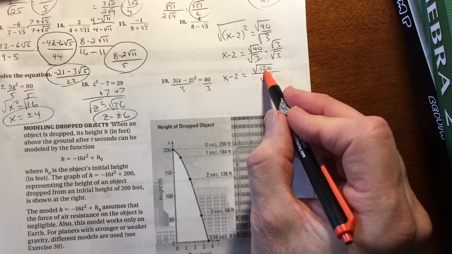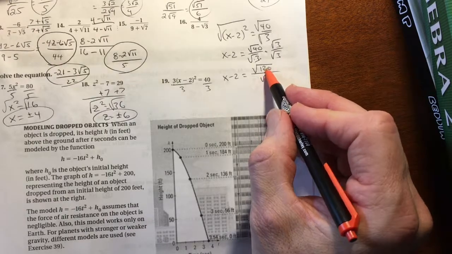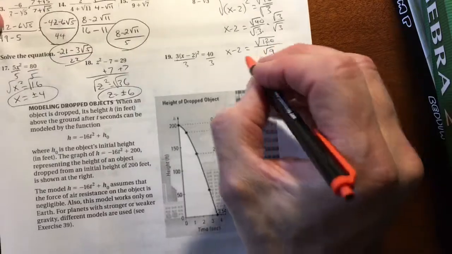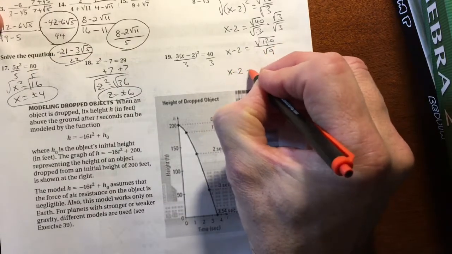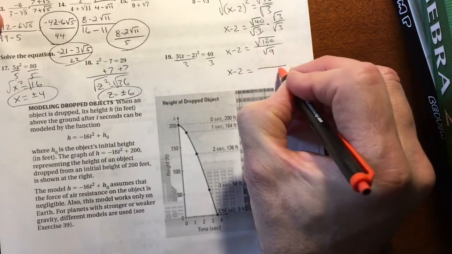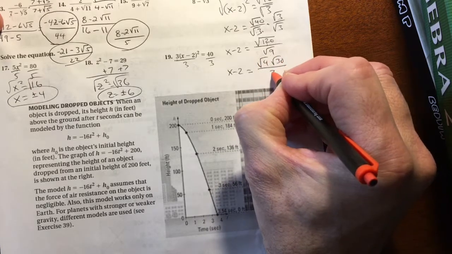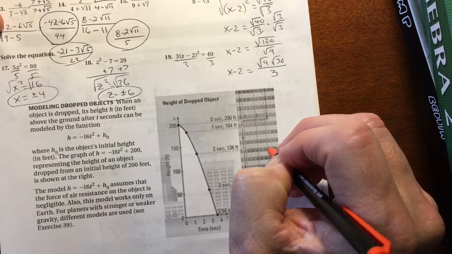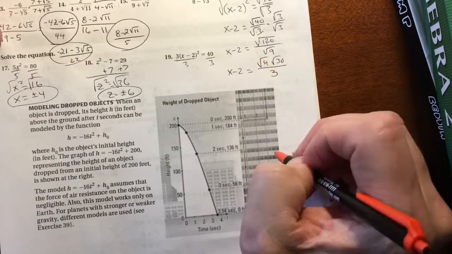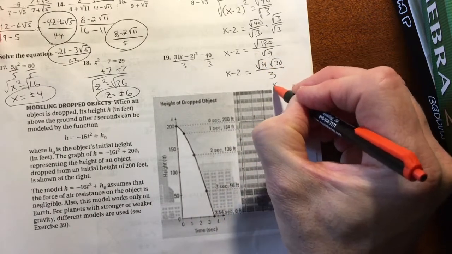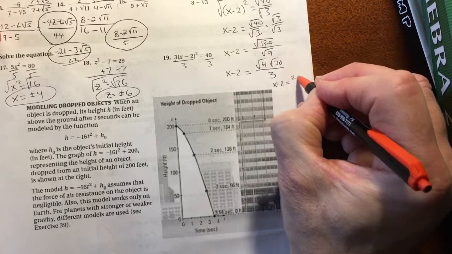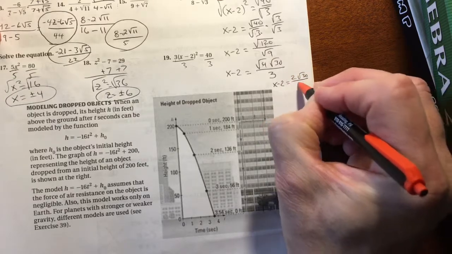And then this becomes a 4 and a 30. So the 30, it's not going to be a great answer. So x minus 2 equals square root of 4, square root of 30 over 3, and square root of that. So almost done. X minus 2 equals 2 square root of 30 over 3.